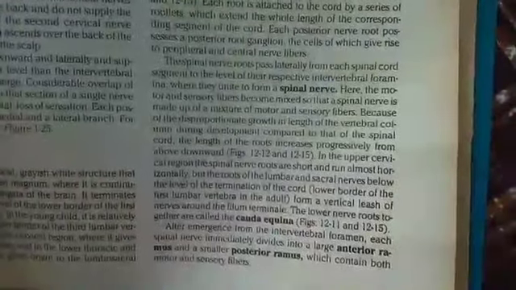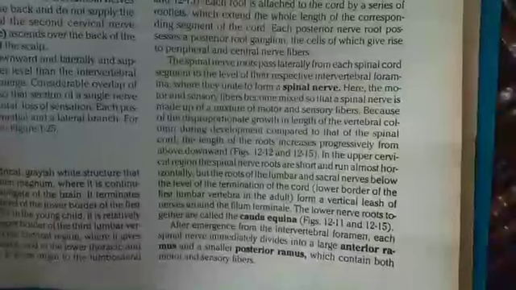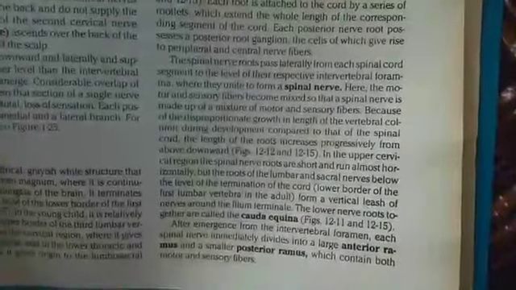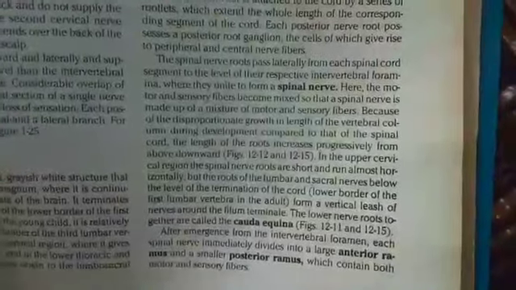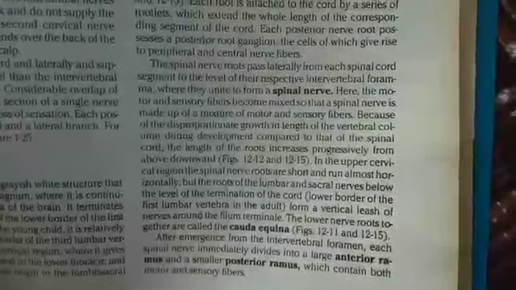After emergence from the intervertebral foramen, each spinal nerve immediately divides into a large anterior ramus and a smaller posterior ramus, which contain both motor and sensory fibers.